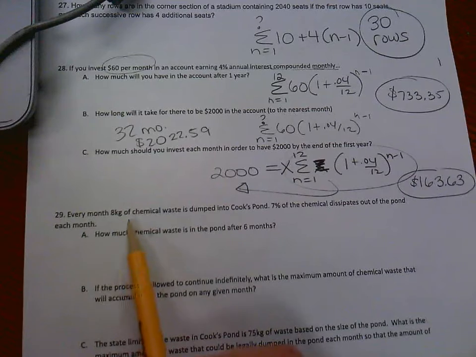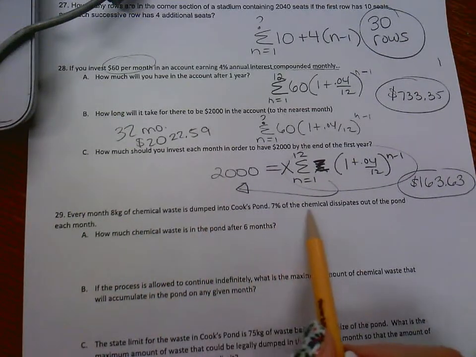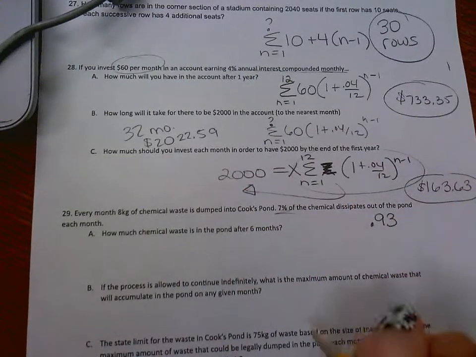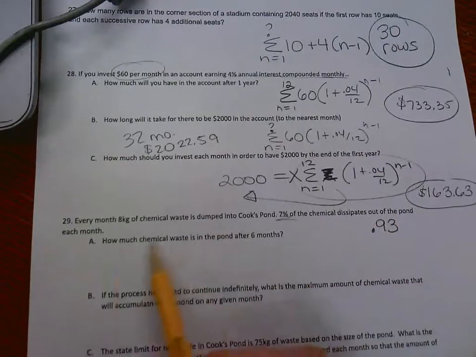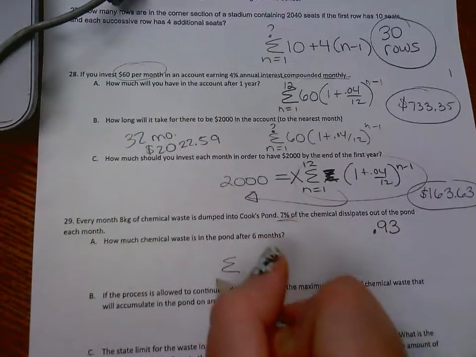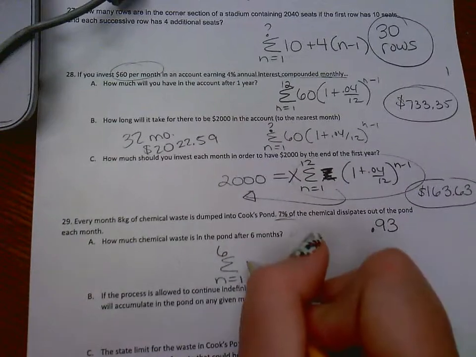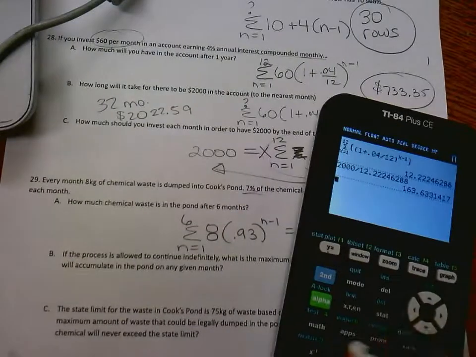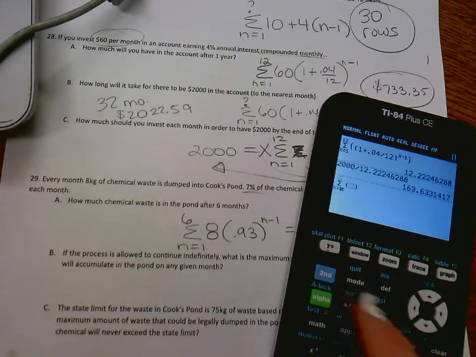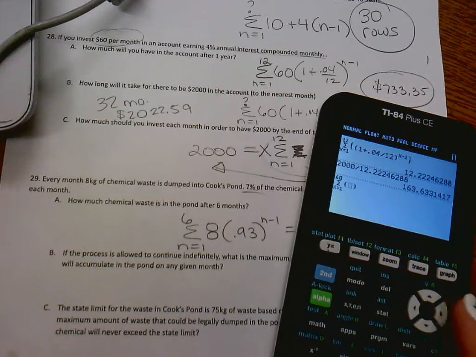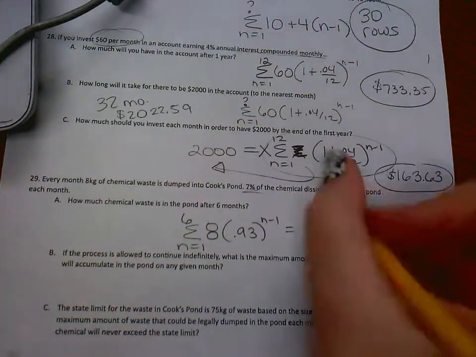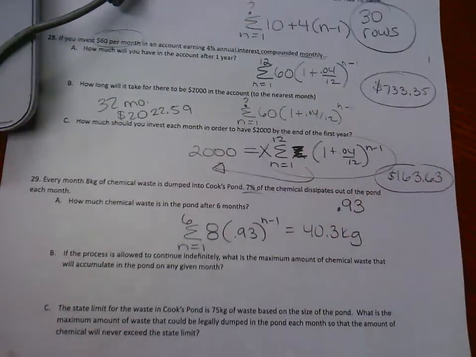All right, every month 8 kilograms of waste is dumped into Cook's Pond. 7% of the chemical dissipates out each month. So I actually want to use 0.93 as my ratio because that's what I have left. How much chemical waste is in the pond after 6 months? So 1 to 6, I have 8 kilograms every month, 0.93 to the n minus 1 power. N goes from 1 to 6, 8 times 0.93 to the n minus 1. I have 40.3 kilograms in the pond at the end of 6 months.